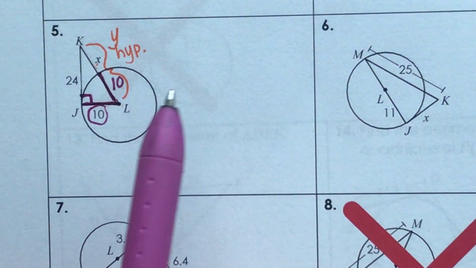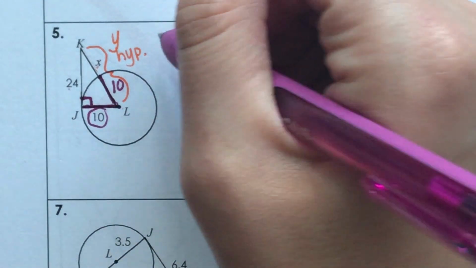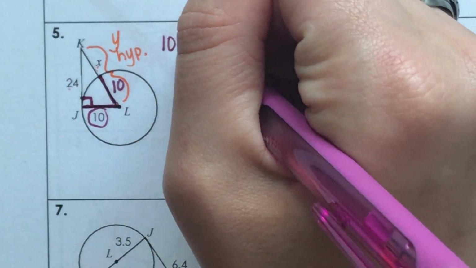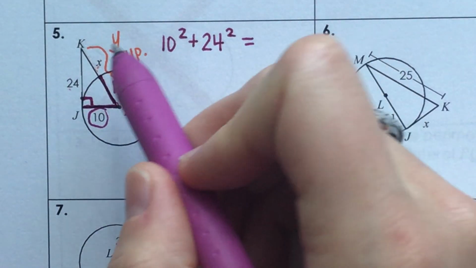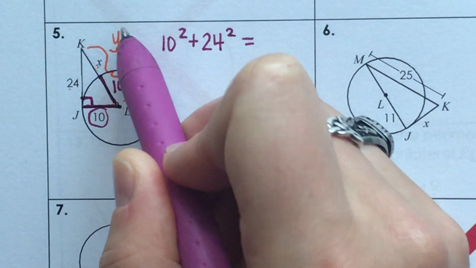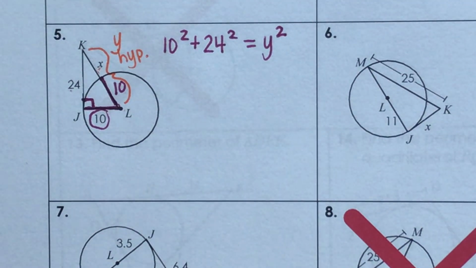So I'm going to set it up the same as before. I'm going to take the 2 legs, which are 24 and 10, and I'm going to square those two. 10 squared and 24 squared. And I'm going to set that equal to y squared. I'm going to figure out the whole hypotenuse first. Okay.